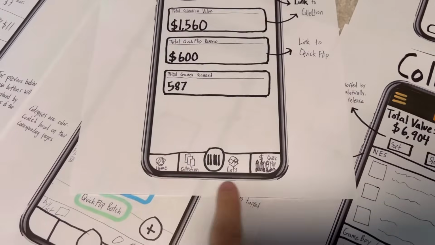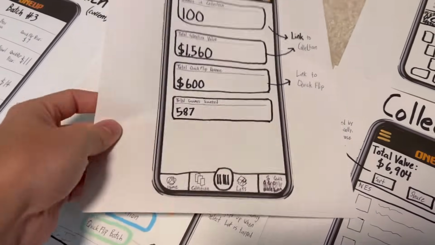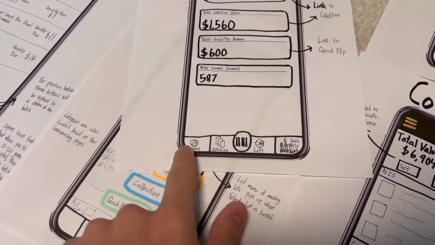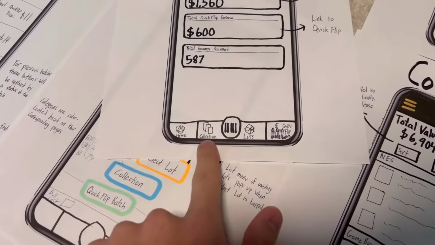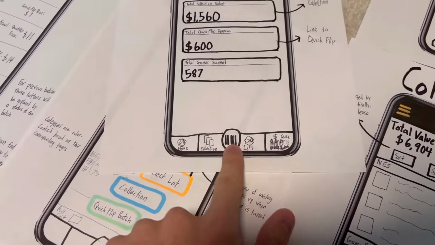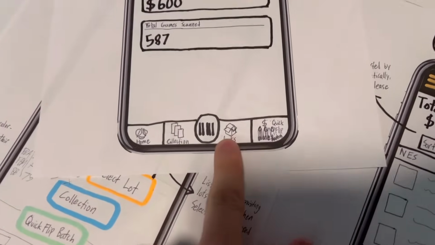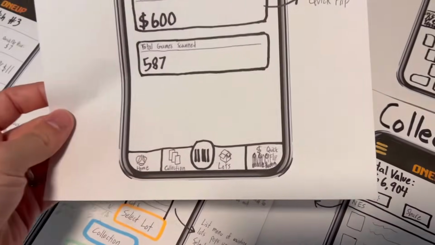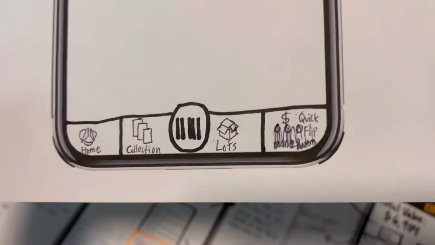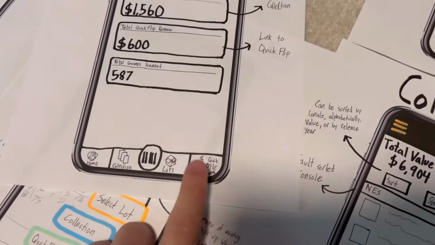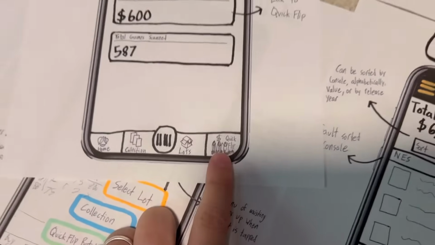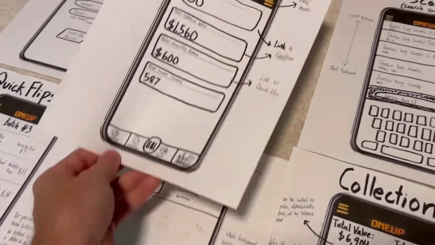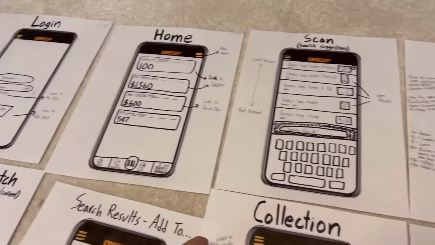And then the bottom menu here is something really important. I don't know if it's going to stay in this exact form, but we've got home, we've got your collection, we've got the scan button, lots, which I've talked about before, being able to create lots of games for collection purchasing, lot selling will be really important. And then the quick flips, final mystery feature over here. You guys are probably guessing already what that is all going to entail.